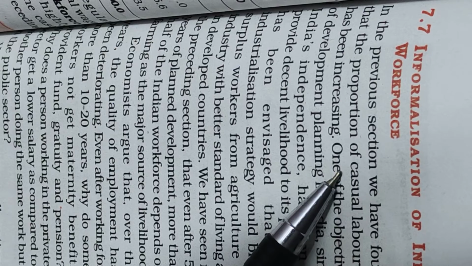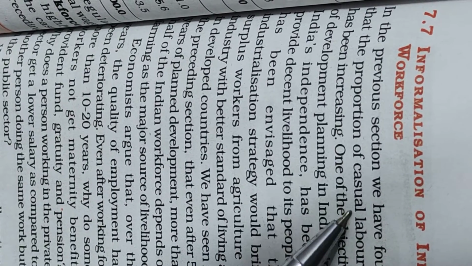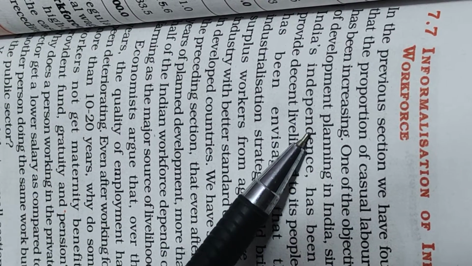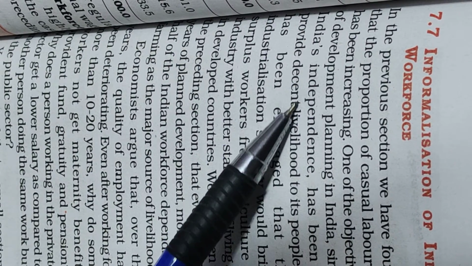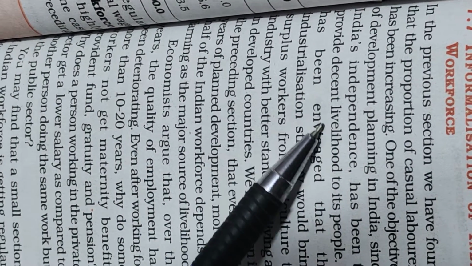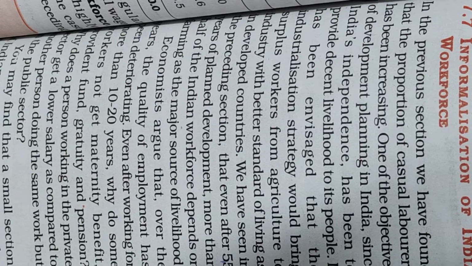In the previous section, we found that the proportion of casual laborers has been increasing. One of the objectives of development planning in India since India's independence has been to provide a decent livelihood to its people.